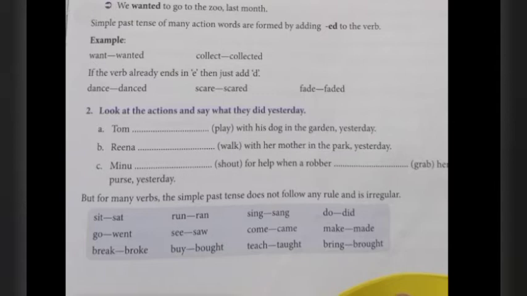And already I have told you, both regular and irregular forms are there, right? So here are the simple past tenses that do not follow any rule, and they are irregular. For sit, we should not write sitted. You have to write sat for the past. And for run, ran.